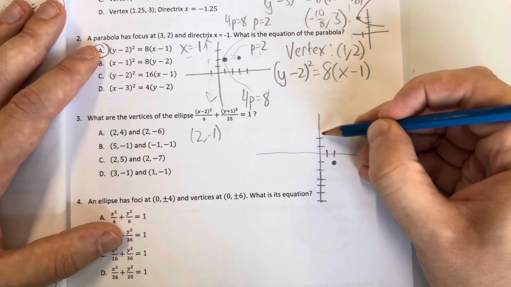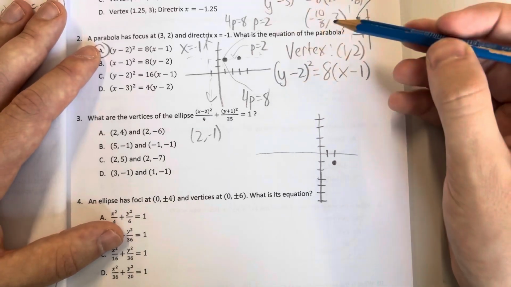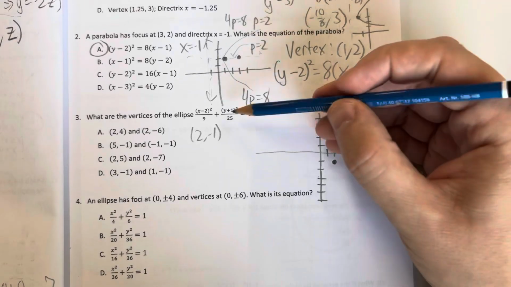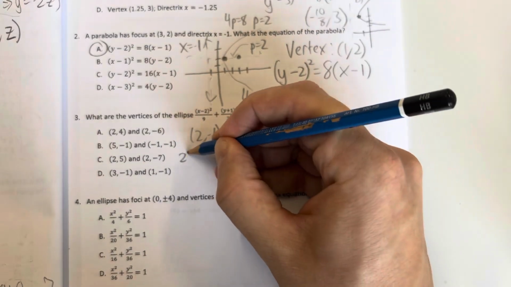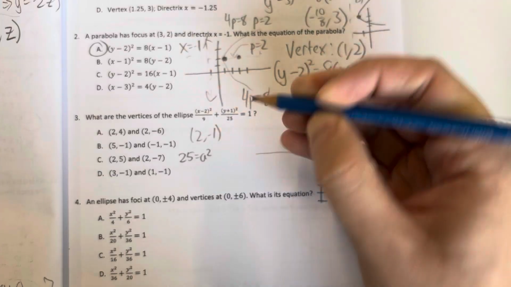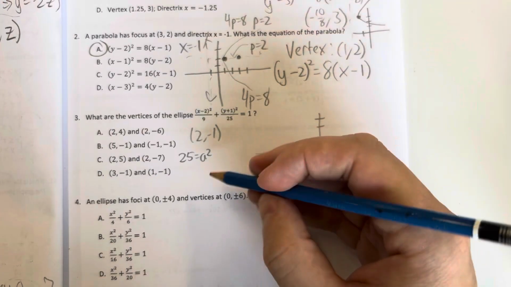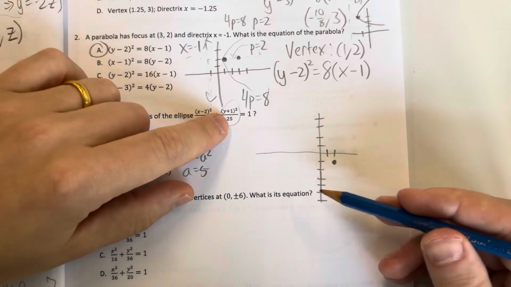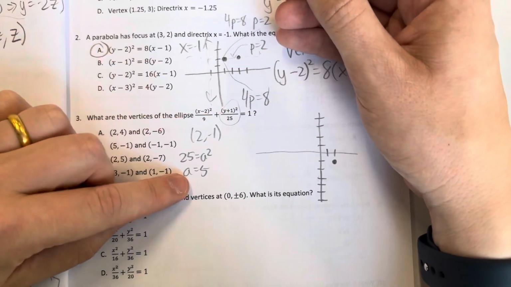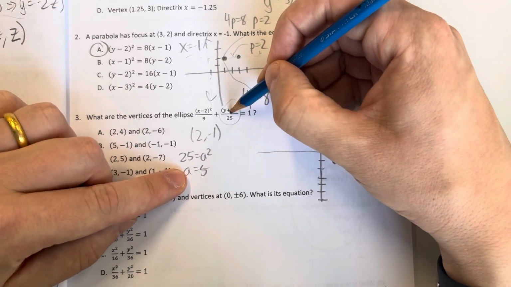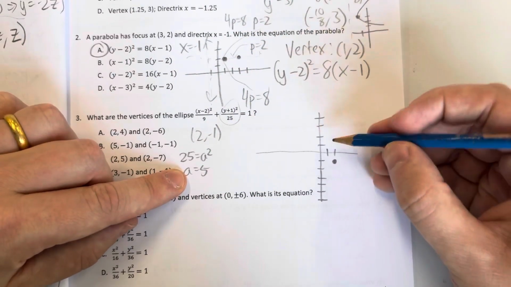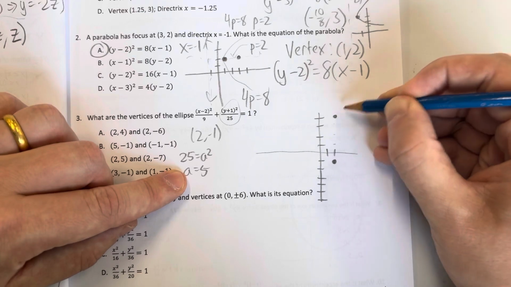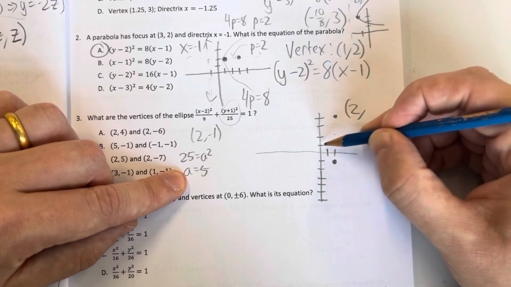Okay, then we're saying in an ellipse, the a value is defined based on the bigger denominator. The bigger denominator is defined as a squared. So therefore, a is 5. But it also tells us if the bigger denominator is under y, it's vertical. So a squared is under y, which tells us we're going to go 5 up to our vertices. 1, 2, 3, 4, 5. There's a vertex at 2, 4.